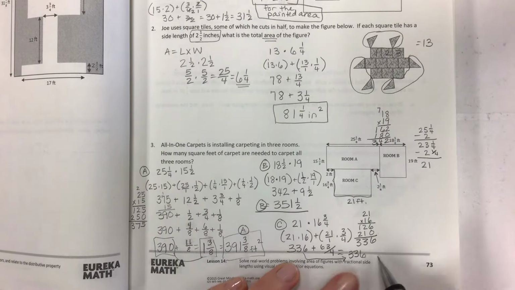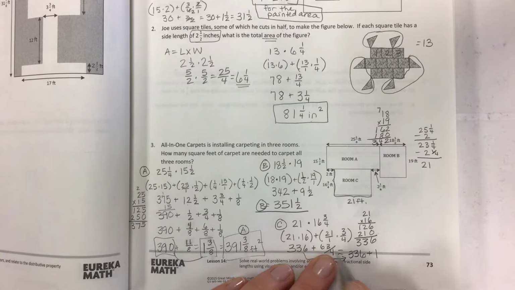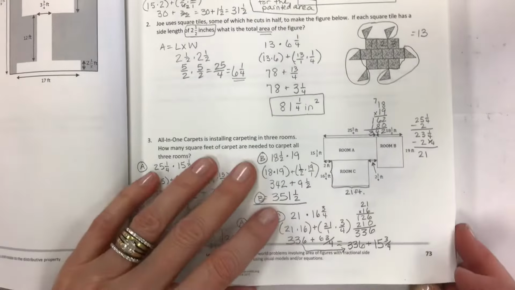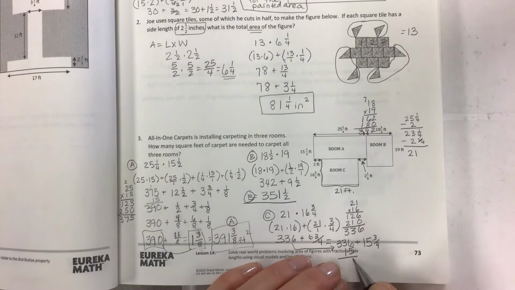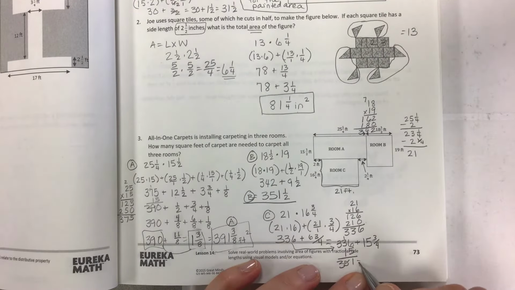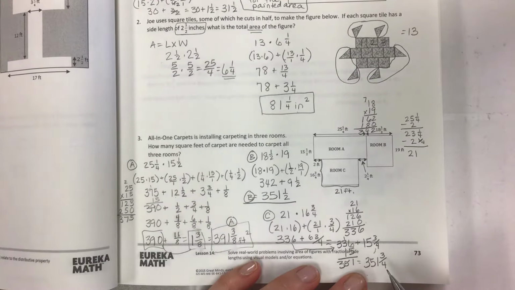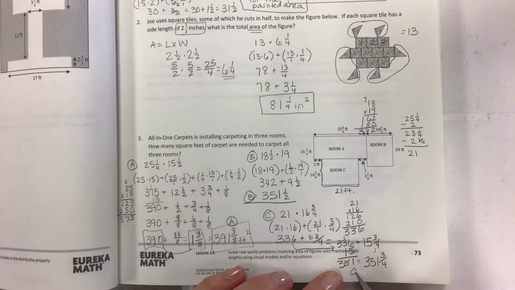336, I'm just rewriting that, plus our mixed number. 4 goes into 63 fifteen times with 3 left over, so 15 and 3/4. And then 336 plus 15 is 351, and 3/4. Let's put the whole thing together. And that's for C.